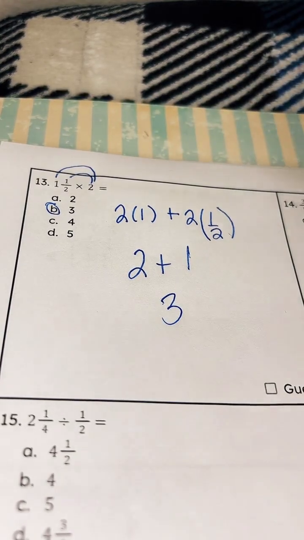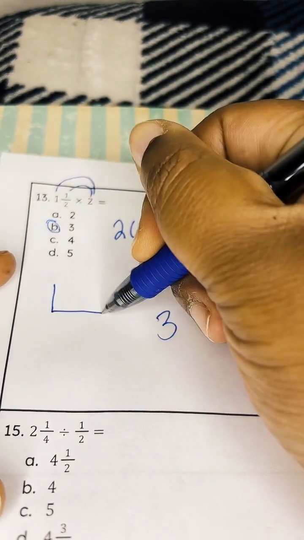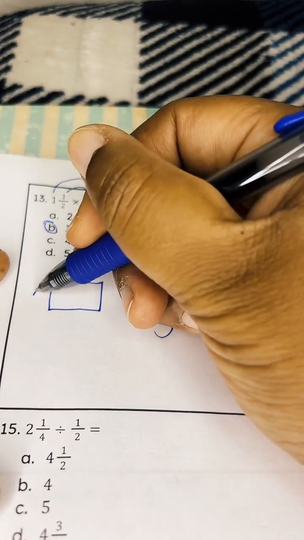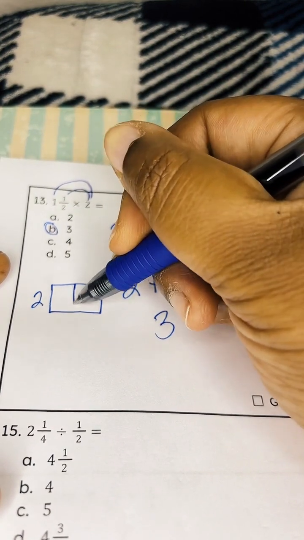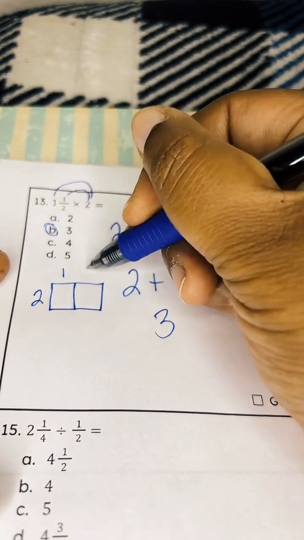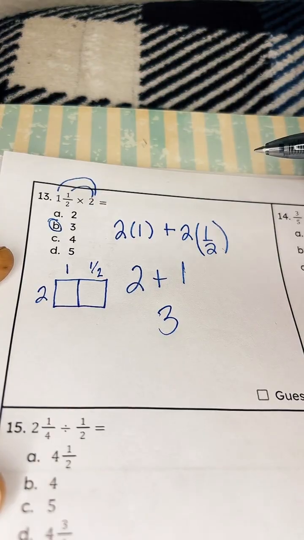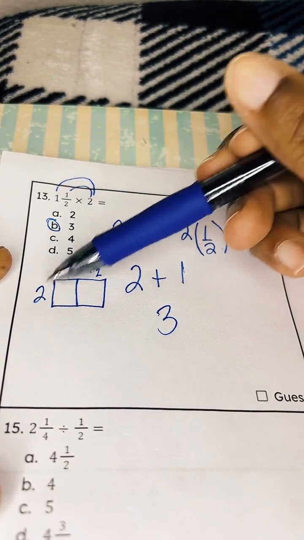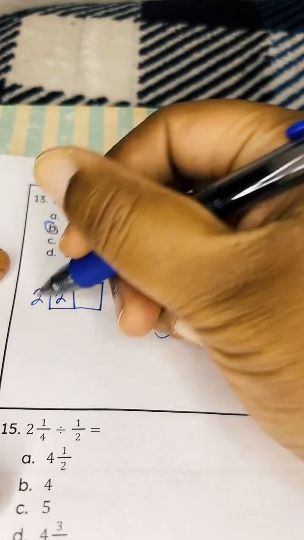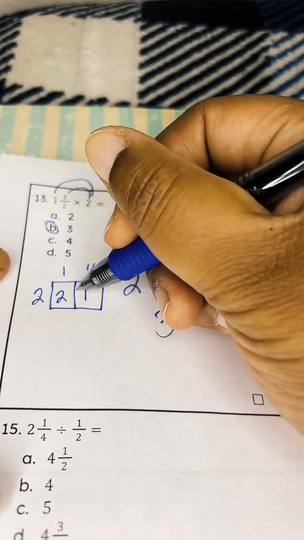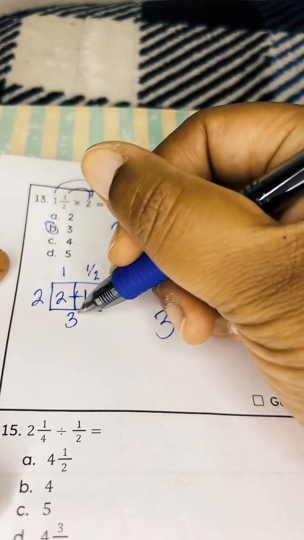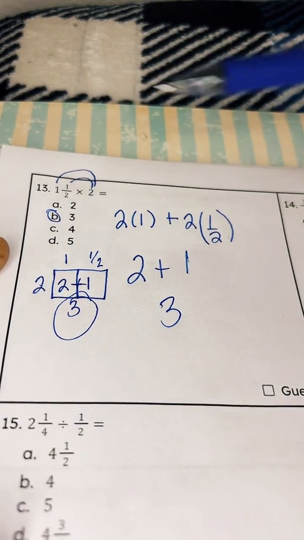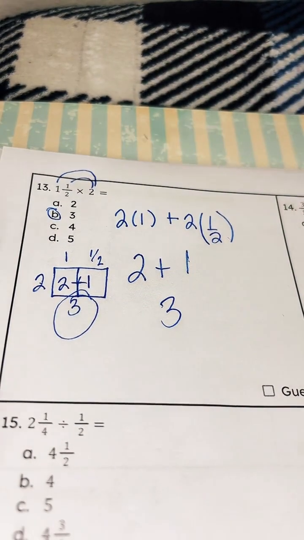It's called the area model. So parents, I'm talking to parents right now, or cousins, anybody that helps kids with math work. You might see your kids set it up like this. They're going to draw this, do the area model, and say 2 times 1 is 2, and then 2 times a half is 1, and then they'll know to add these in the middle and get 3 as the answer. That's the way that they're teaching it these days. But I just say distribute.